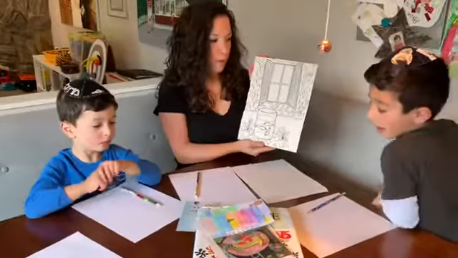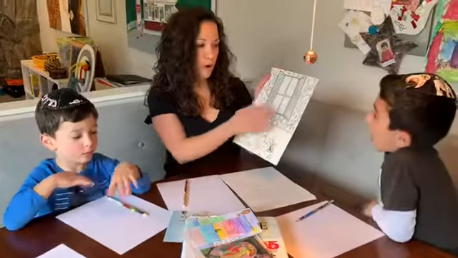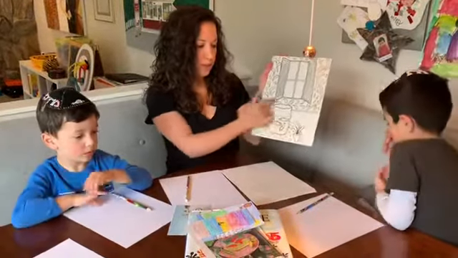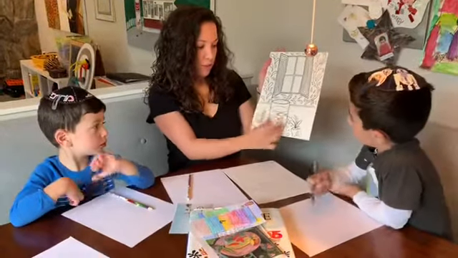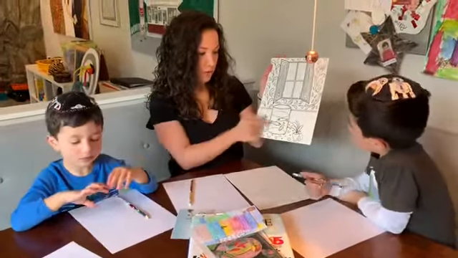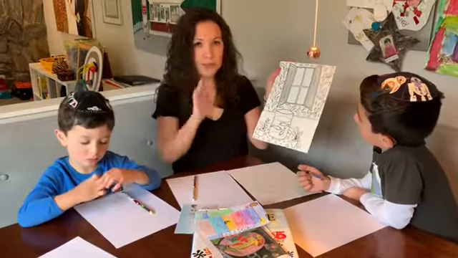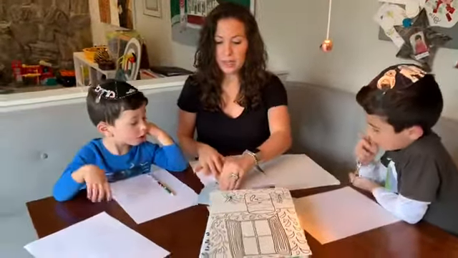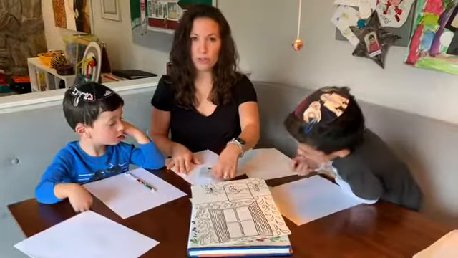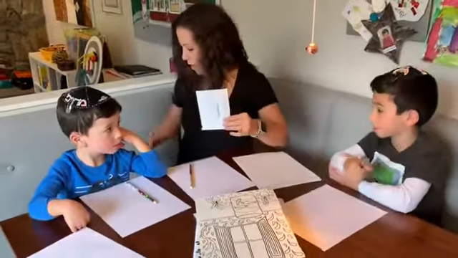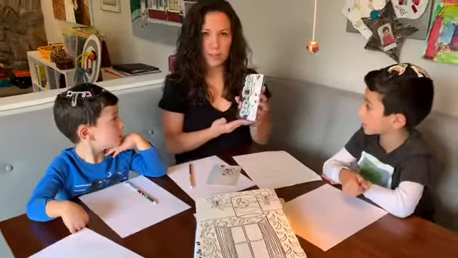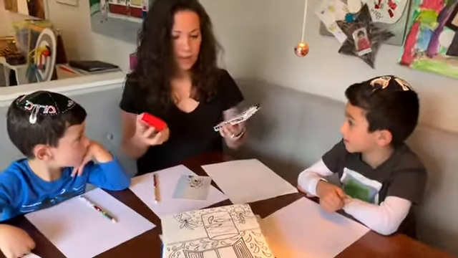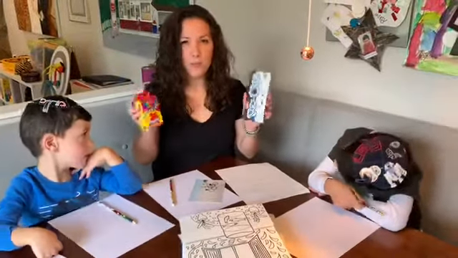For now, I'm going to show you how to draw the open window, how to draw a table with a cylinder with this shape over here of the goldfish and the goldfish in the bowl, and then the rest is up to you. So the first thing you're going to need is something rectangular to trace. I actually have some of these from my Mishloach Manat. I have a box of crayons, so it doesn't really matter, just something rectangular.